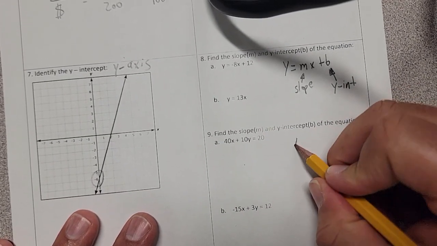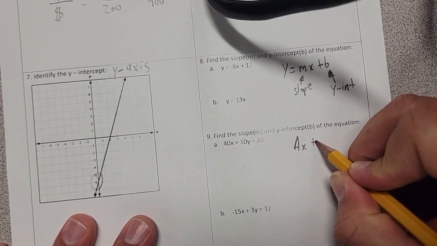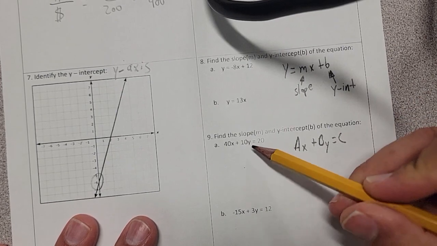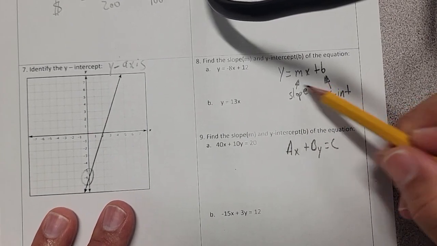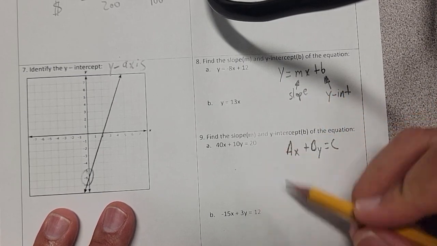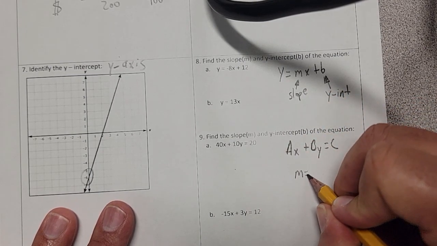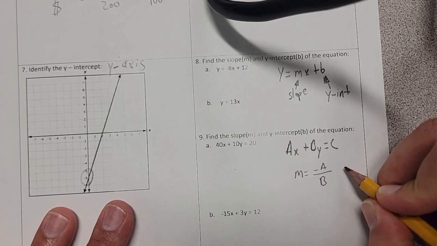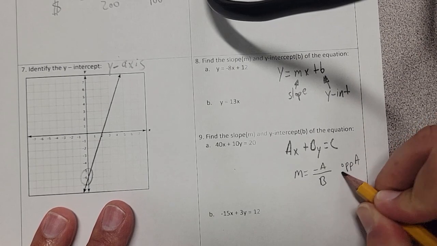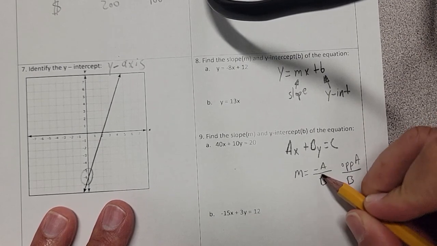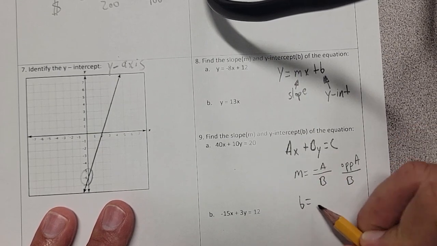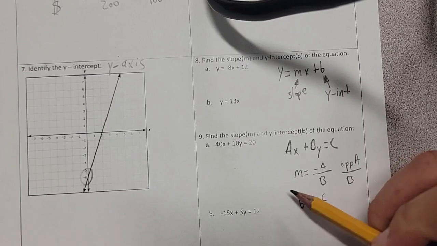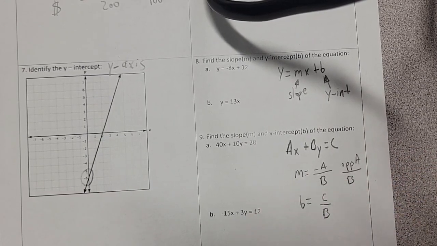Now, these problems are in standard form, so put ax plus by equals c. Now, you can do the kick and divide method. When you do the kick and divide, it becomes slope-intercept form. So that'll be one way to do it. Or you can use the formulas. The formula for slope is negative a over b. Or I shouldn't say negatives, let's say opposite. Opposite of a divided by b. I think that's a little bit better. And then the y-intercept is going to be the c number divided by the b number. There is no opposite here. This is just nice and easy. Whatever the c number is divided by whatever the b number is.